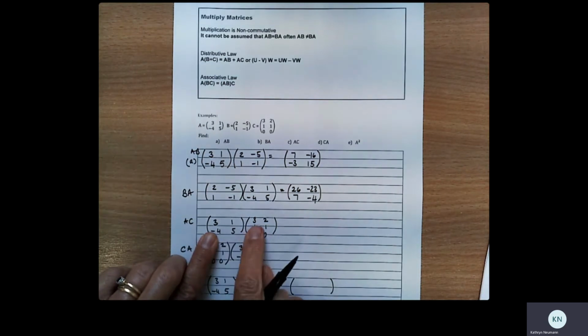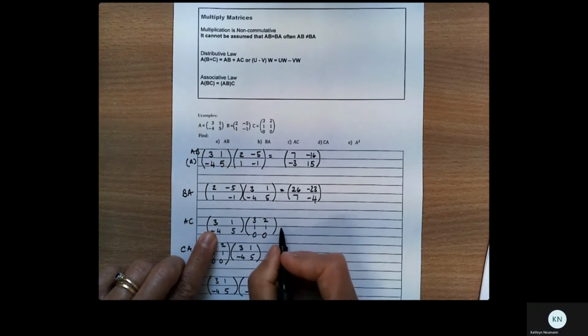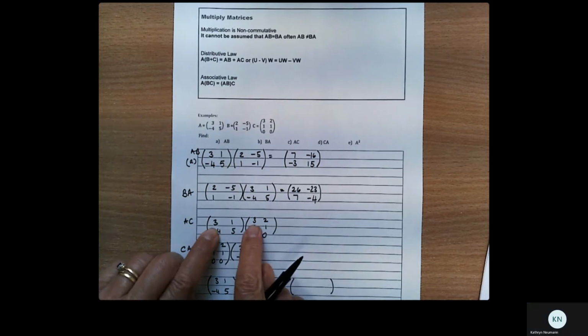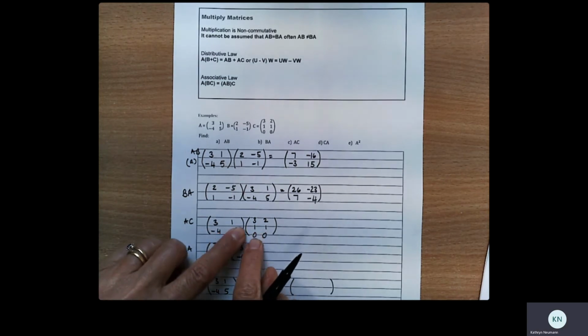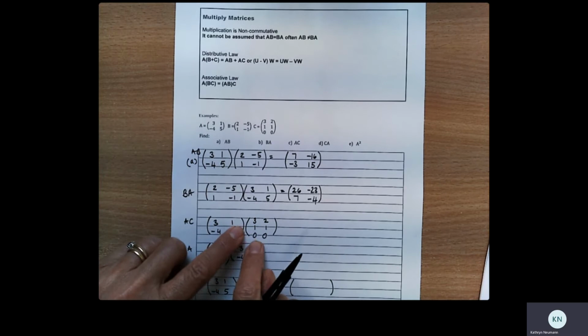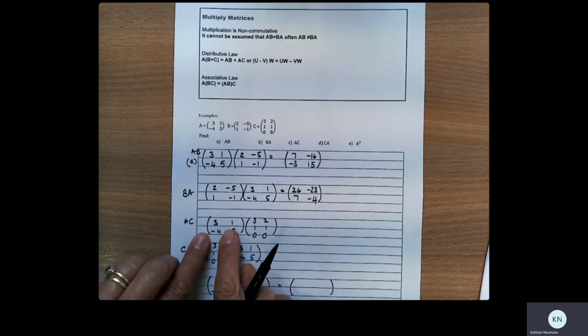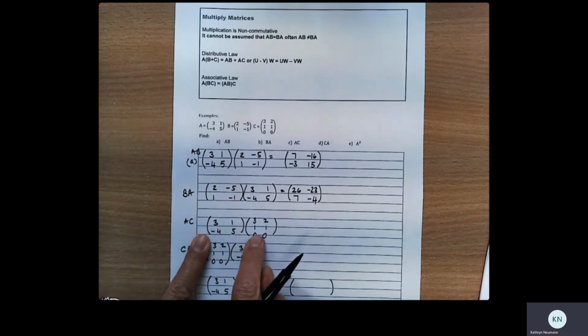Let's have a look at AC. If I write out A and I write out C, let's see what happens. If I start off here, I've got 3 times 3, 1 times 1, but I run out of a number to multiply this one. So you cannot multiply these two together.